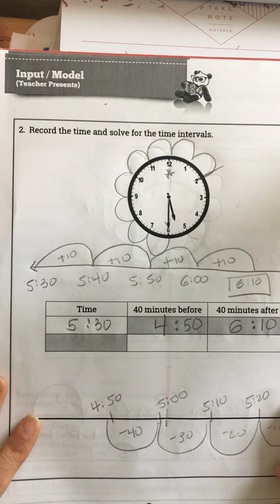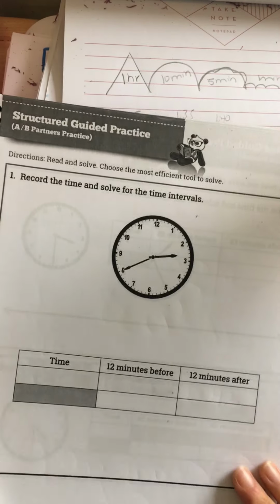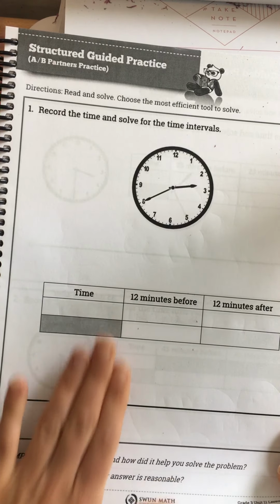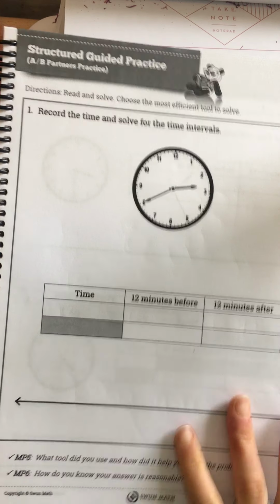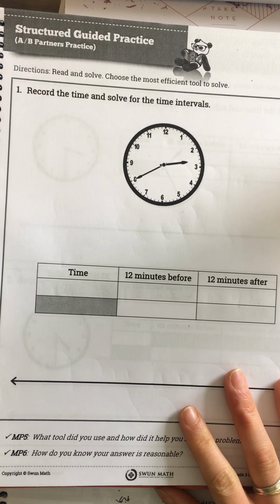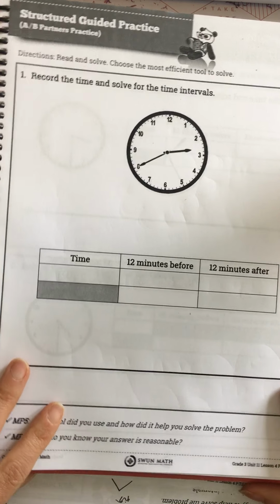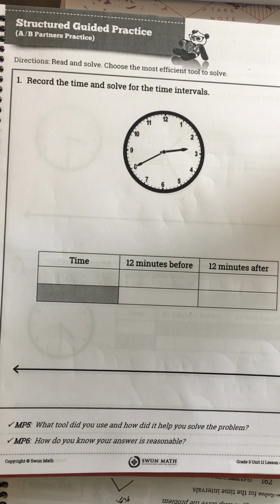So it is up to you, those strategies that you want to use. On your student practice, it does want you to choose 2 different strategies, okay? But we will go over this next week and have another review day. So if you need help, don't panic. I am here for you. Just reach out to me.